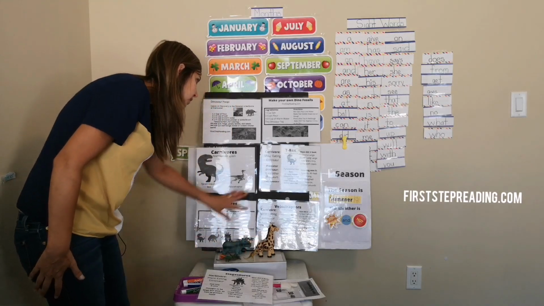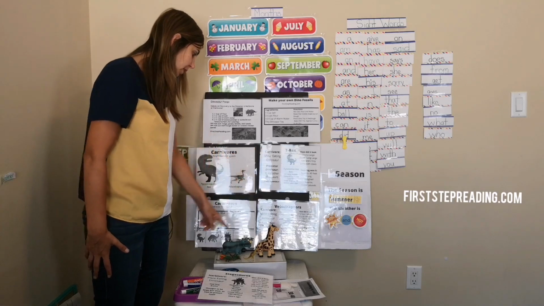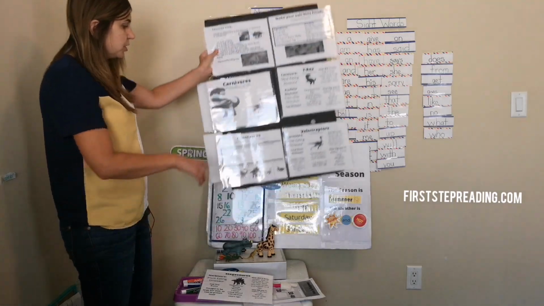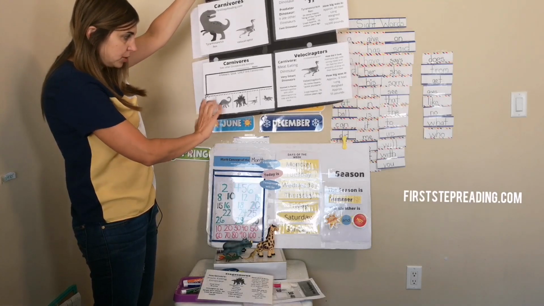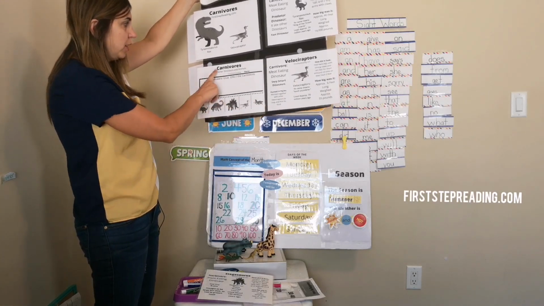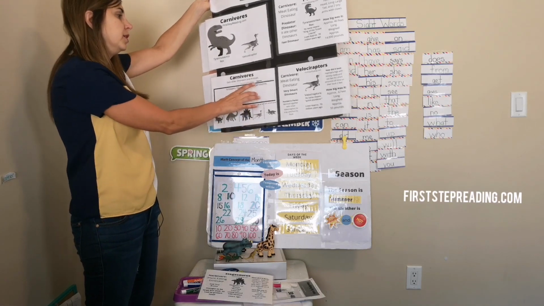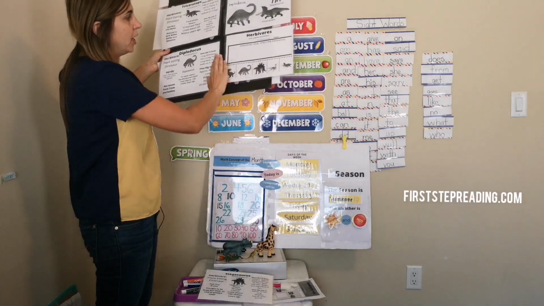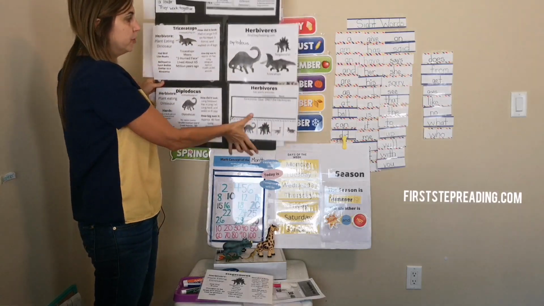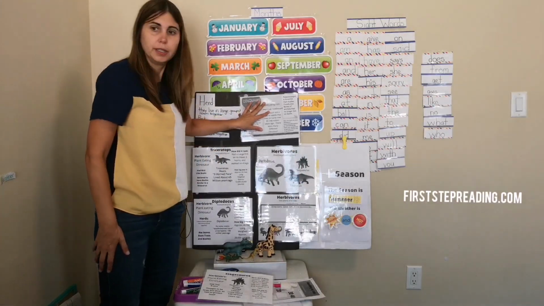Okay, so these are our carnivores that we're talking about. So since we're talking about carnivores and herbivores, we have 2 worksheets. You cut out the dinosaurs, and on the carnivore one, you only glue the carnivores here. And on the herbivore worksheet, you cut out the dinosaurs, and you only glue your herbivores there. Okay, those are our worksheets.